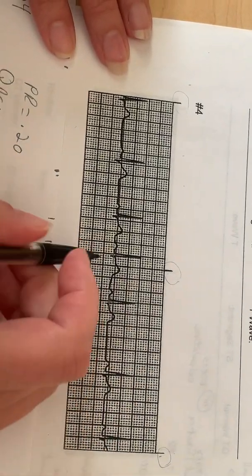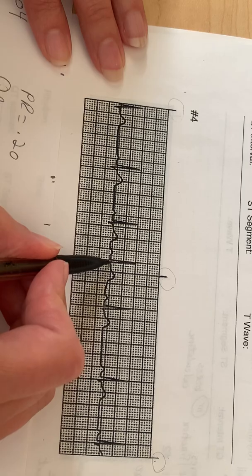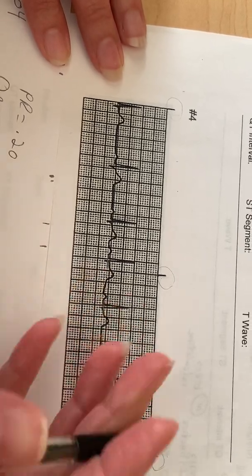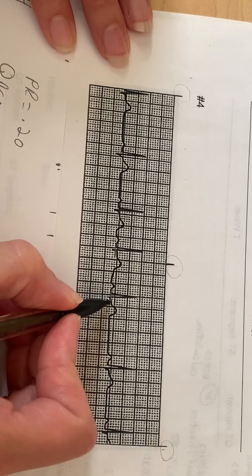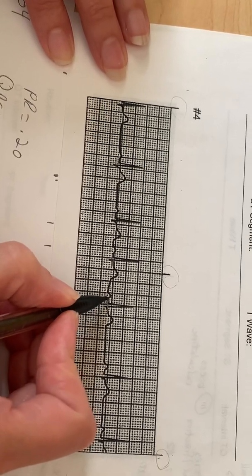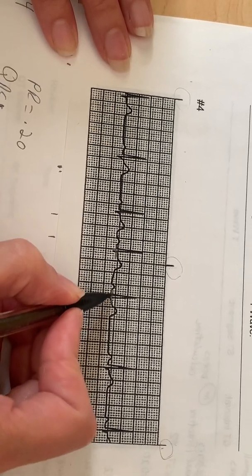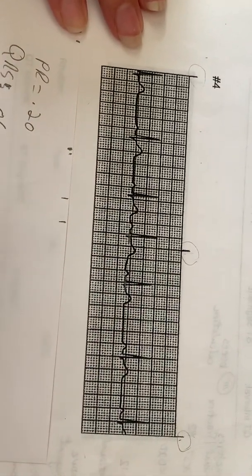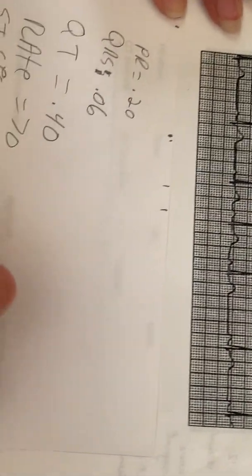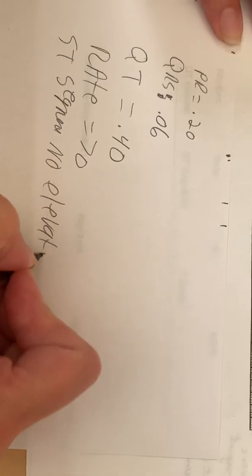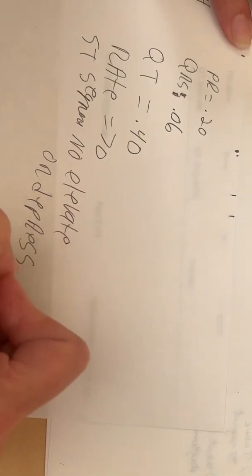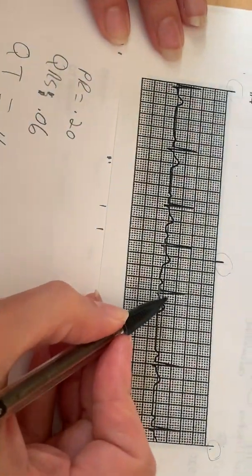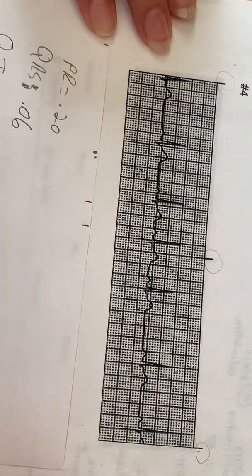Now, when I was driving through right here, I've got about a half a box below. You can't make anything out of half a box. And I see this impulse, again, I can drive right from my PR across my QRS into my ST segment. So I would say that I have no elevation or depression. That's all I wanted to know. When we look at elevation or depression, we'd be looking at how many little boxes up or down is that depression, but I don't have any.